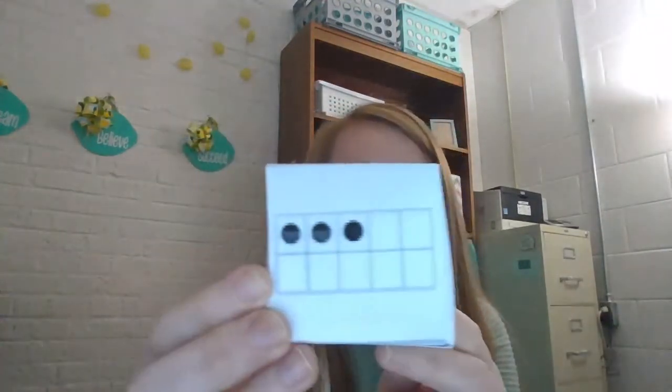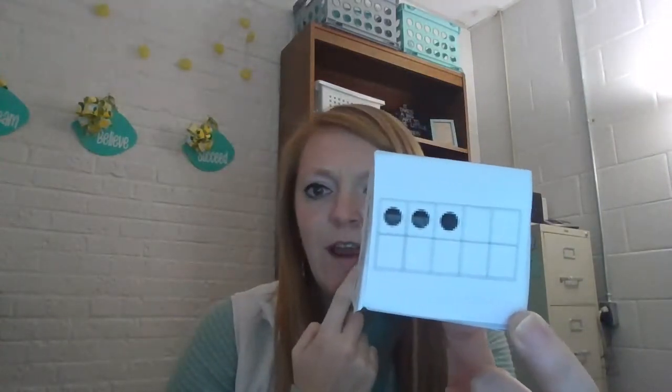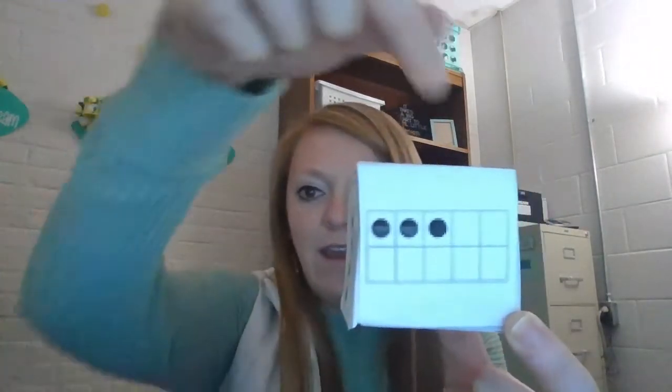I'm going to roll the dice, and I landed on this tens frame. What is this tens frame? What number does it show or represent? Let's see. We've got 1, 2, 3 dots in our tens frame. So this represents the number 3.